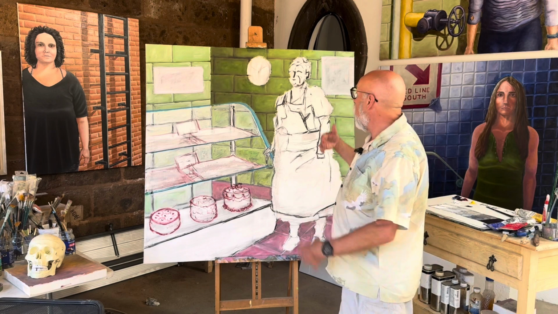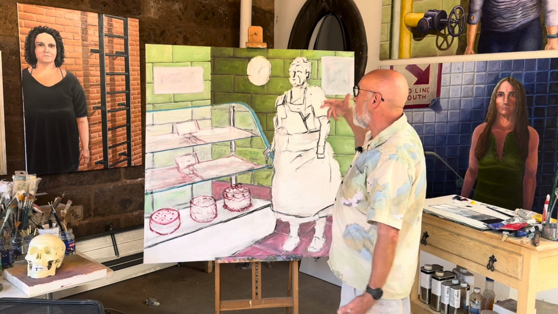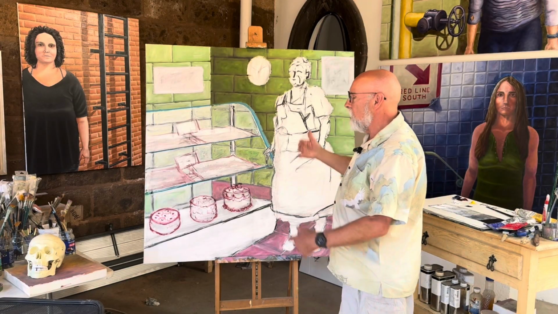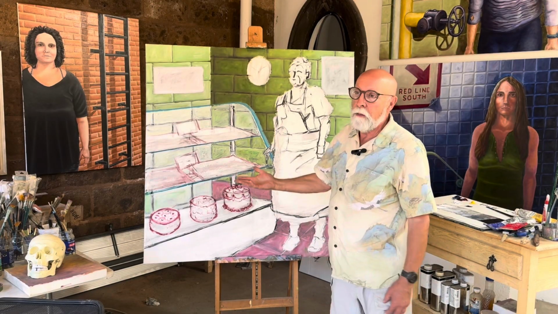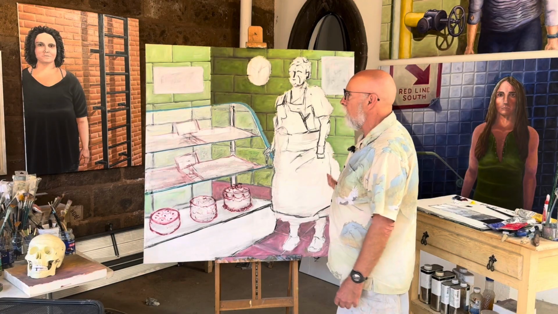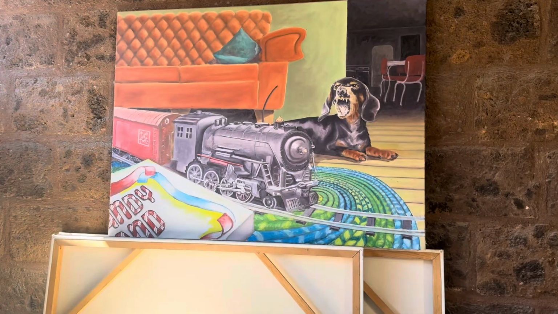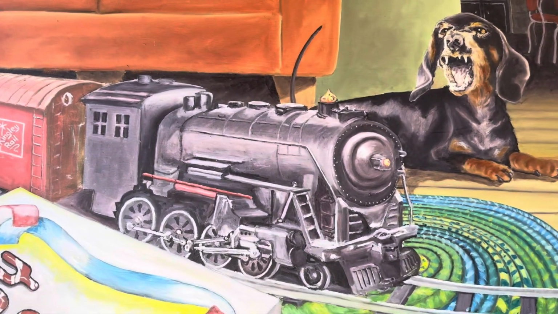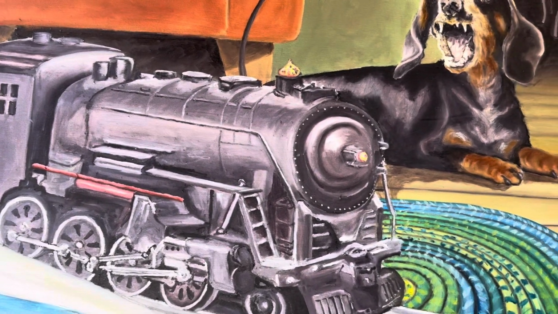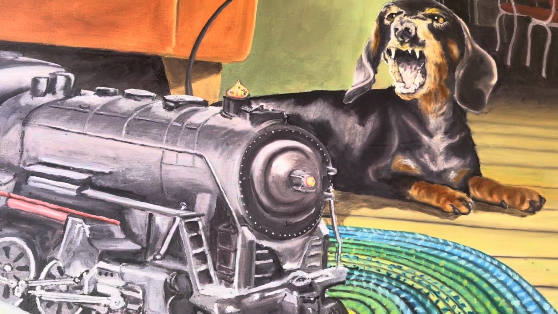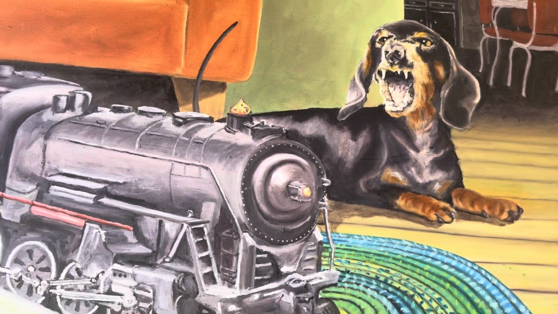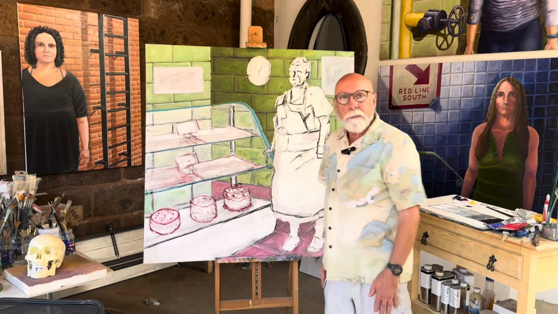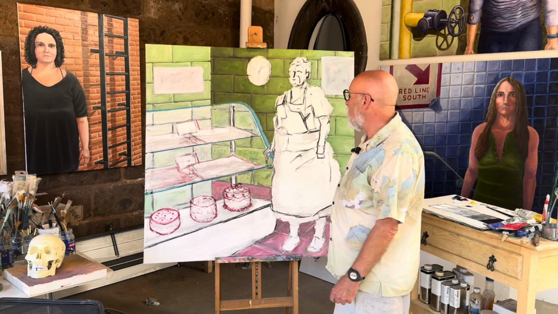And I think I mentioned before, I don't just start a painting and work on it all the way until it's finished, and then start another painting. A lot of times I will have multiple paintings in the works. In fact, the painting that I showed you of the train and the dog, I don't consider that one done yet. I've got a lot more work to do in the foreground of that one before it's considered finished. So that's pretty much what's happening in my studio right now.